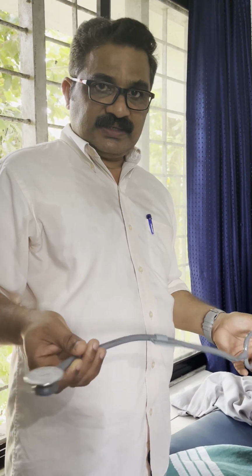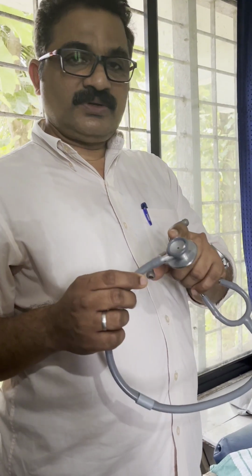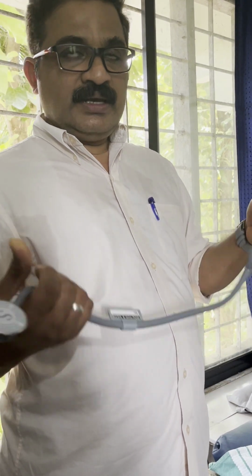That is a normal resonance. So if the lungs are normal, the resonating words the patient is saying are not so clear. It is a blurred sound and it sounds as if it is originating from the chest piece and reaching our ear.